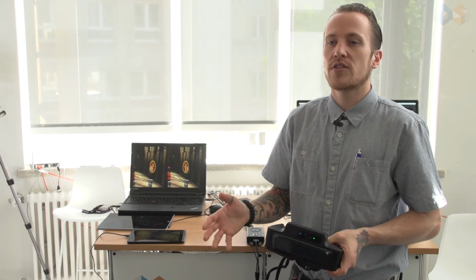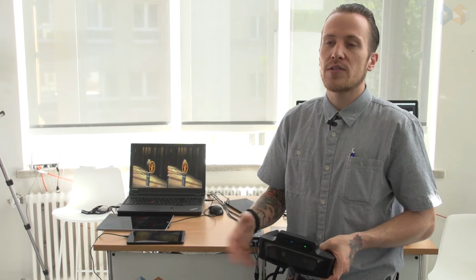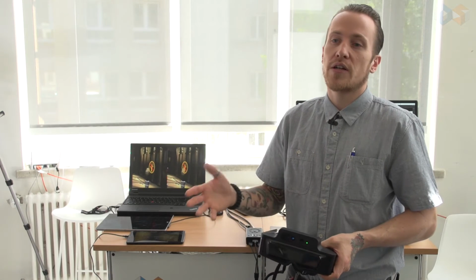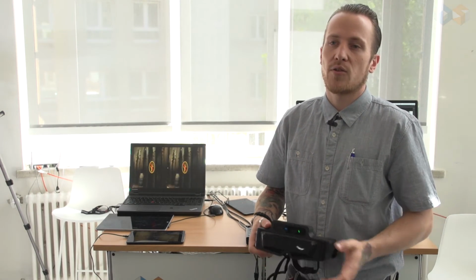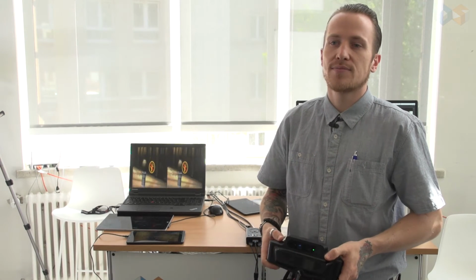So if you imagine a virtual or a film set where you have real actors, you have real props, and you can add to these real scenery virtual objects and combine these with these glasses.